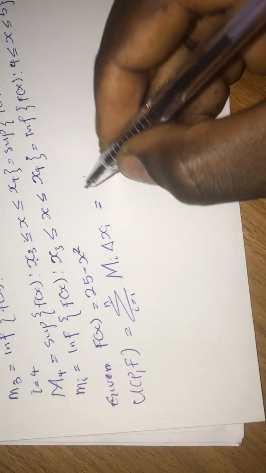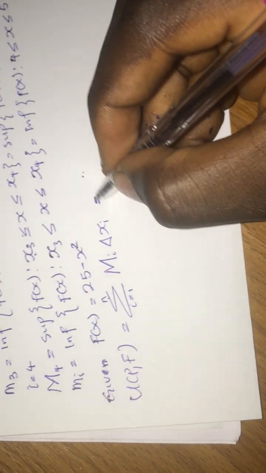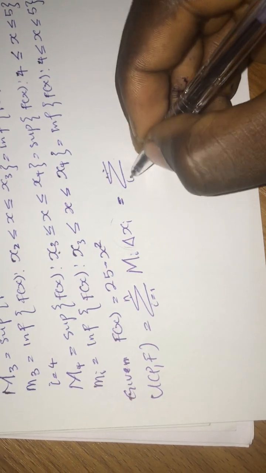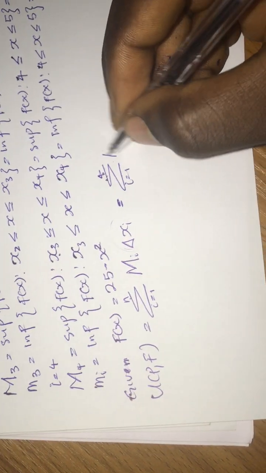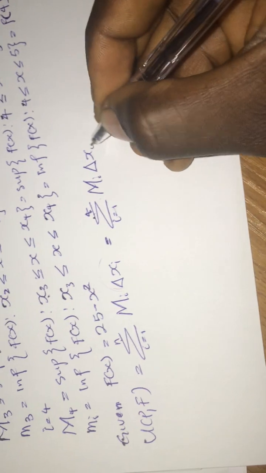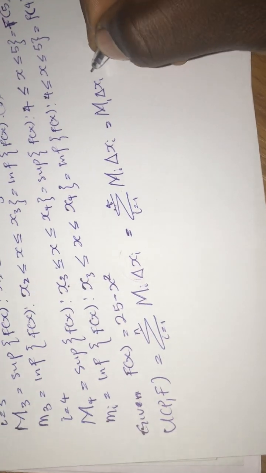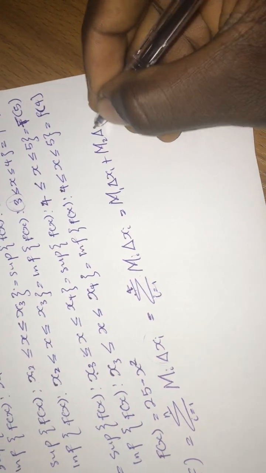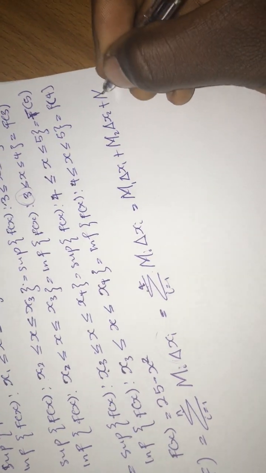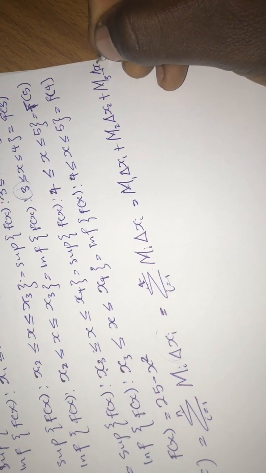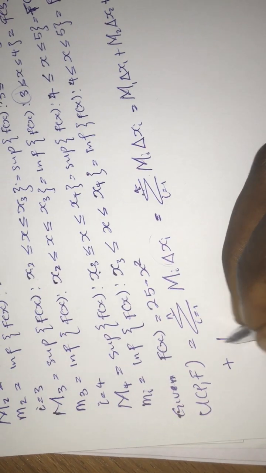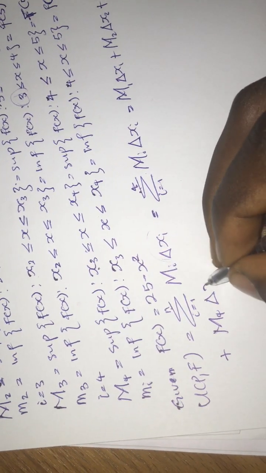So we have 0, 1, 2, 3, 4. Our n is 4 because looking for the forward difference of x naught is not possible. Now this will be i equals 1 to 4, so I can write this as M1 delta x1 plus M2 delta x2 plus M3 delta x3 plus M4 delta x4.